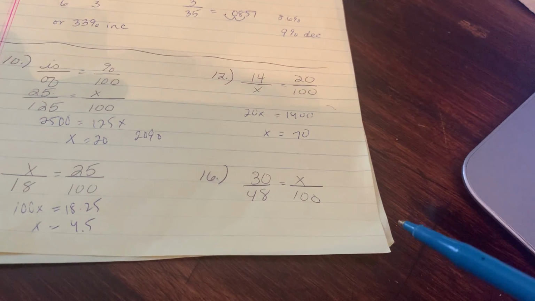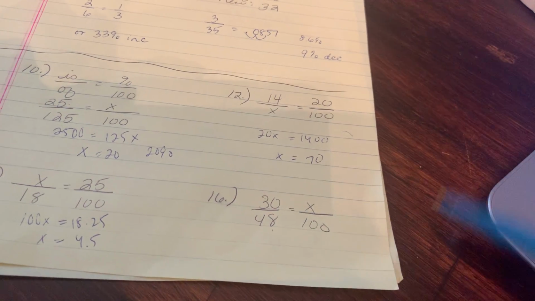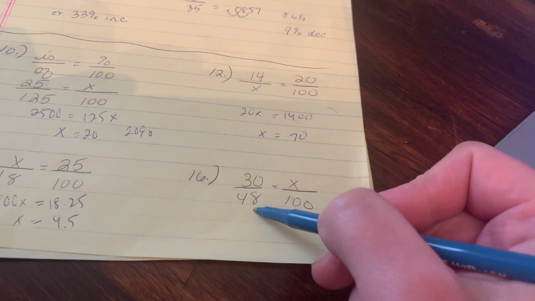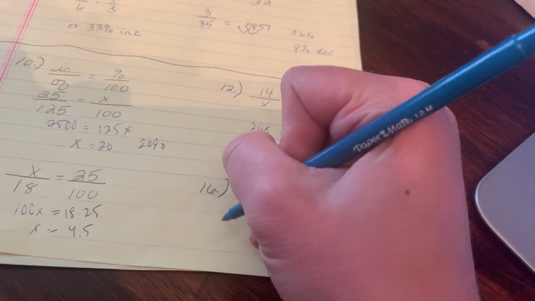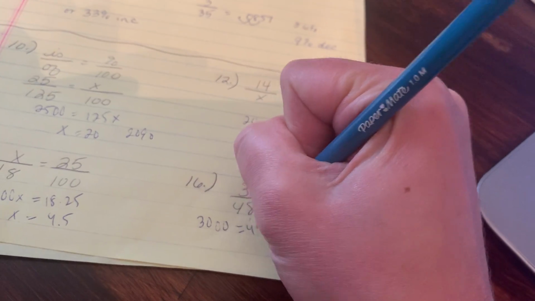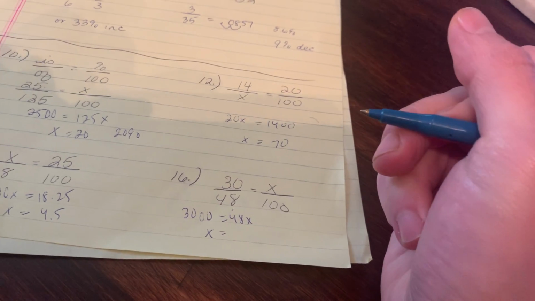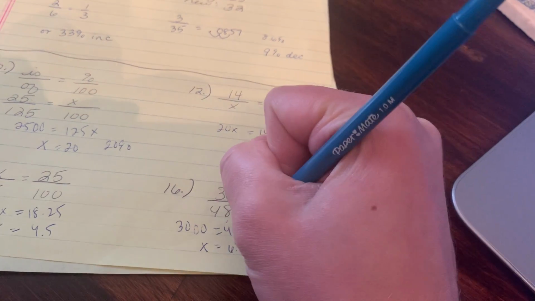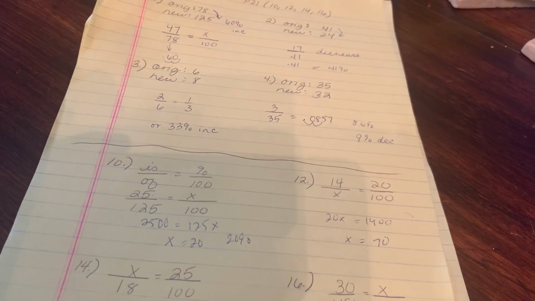And number 16, it says, what percent of 48 is 30? So we need to find the percent. You could just divide and get the percent, or you can cross multiply like we did, and we'll get 3,000 equals 48x. When you divide both sides by 48, you are going to get 62.5%. And those are your 8 problems.